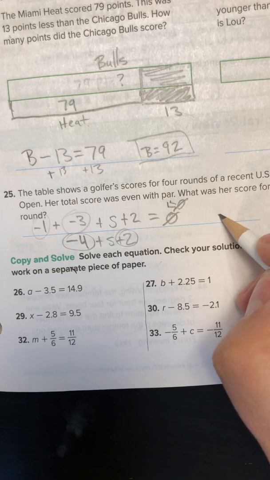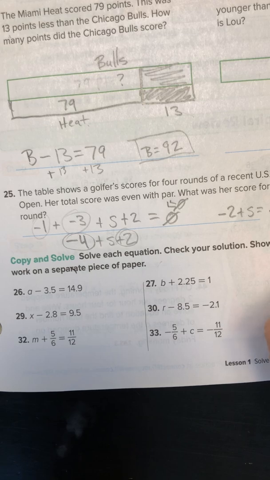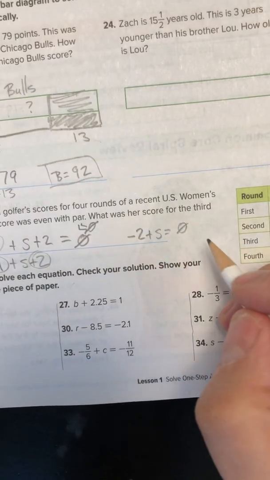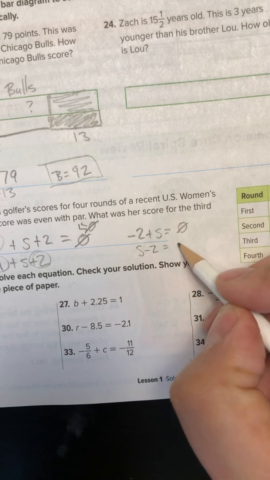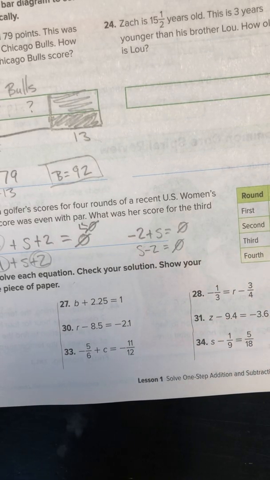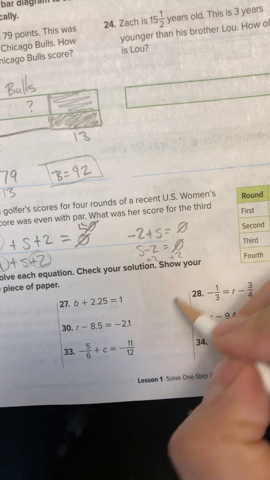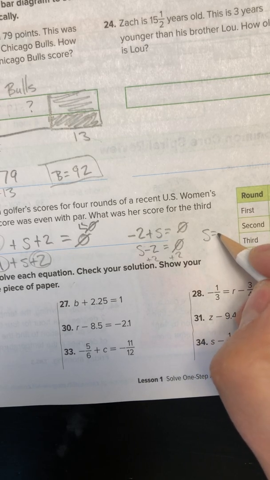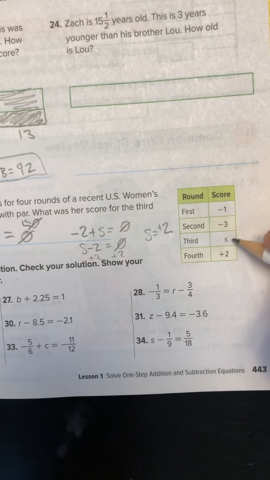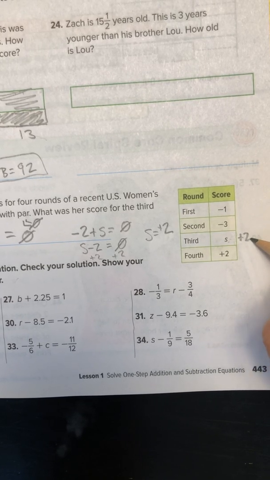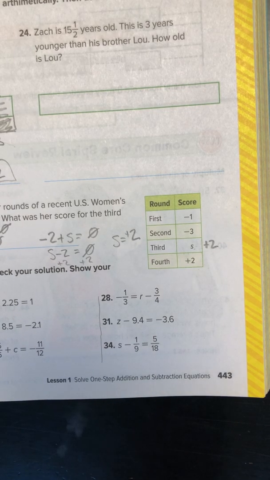That is -2 plus s is equal to 0. I can rearrange this to say s minus 2 is equal to 0. That means if I add 2 to both sides, s is equal to +2. So what did she shoot on this third round? She shot 2 over par on that third round.